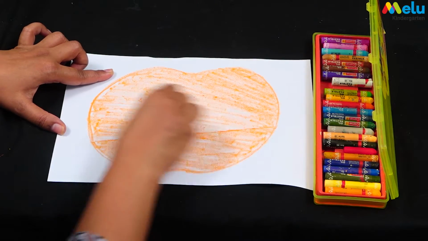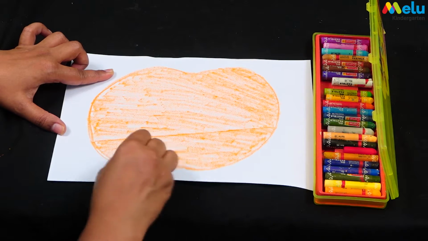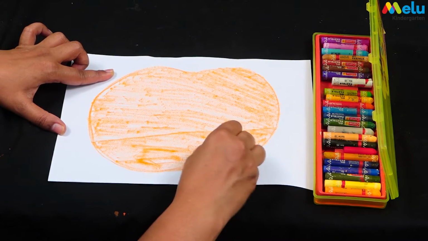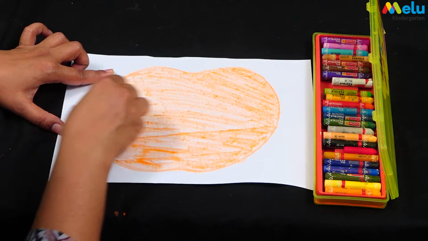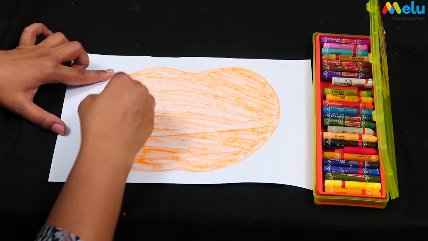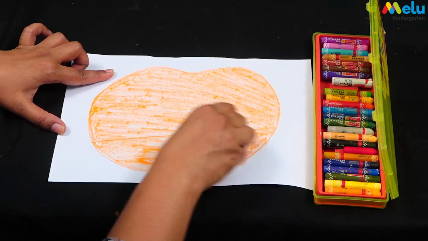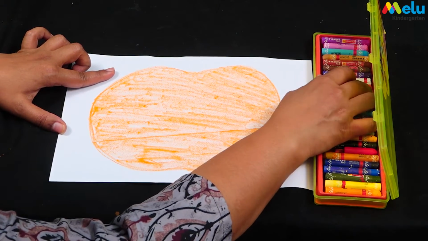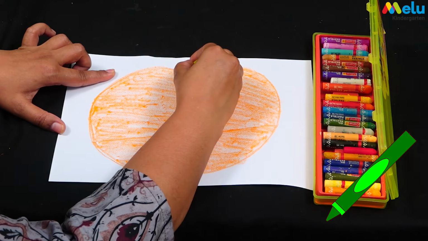Yes. So we are done with the coloring. Wherever you see these white patches, try to fill them properly. Yes. Now we will draw one leaf with the green color.